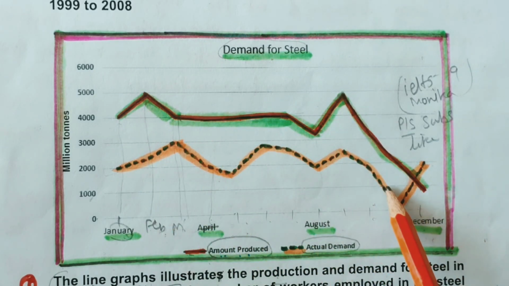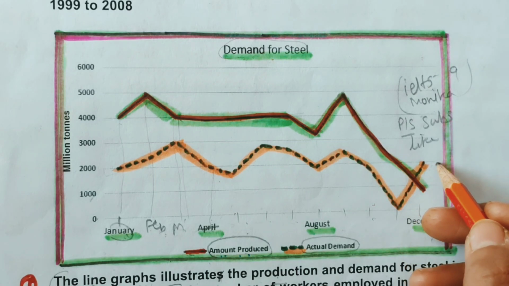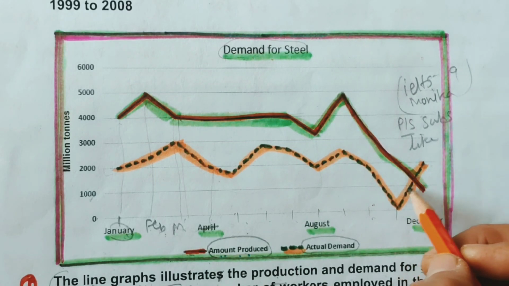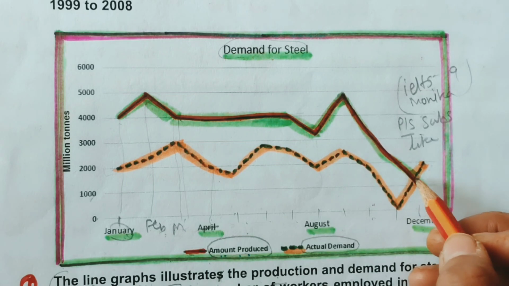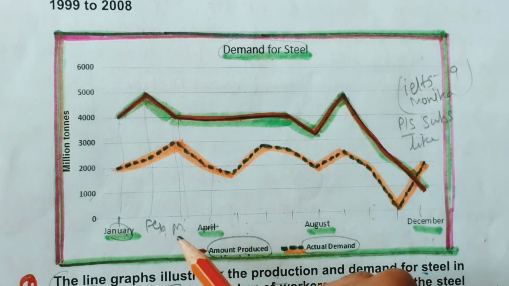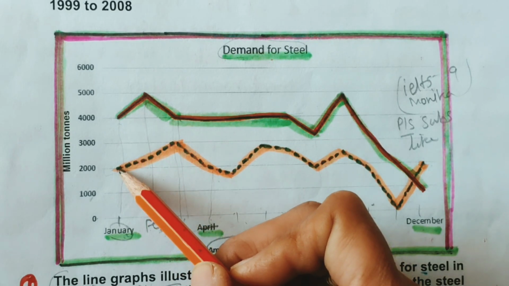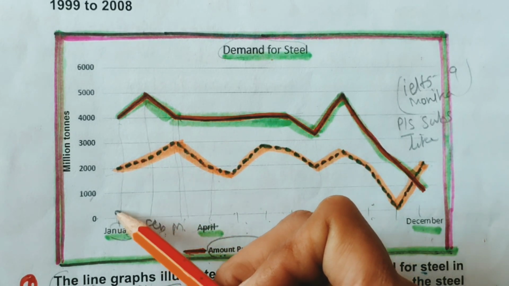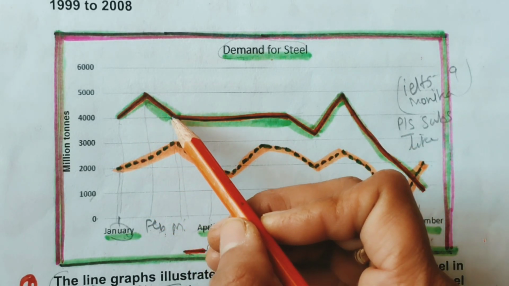This also a downward trend, the second one, but at the end of the year it is going up, and it has exceeded the first line, the steel production line. First it started with 4,000 million tons, and here it started with 2,000 million tons, but it is going up and it is going down.